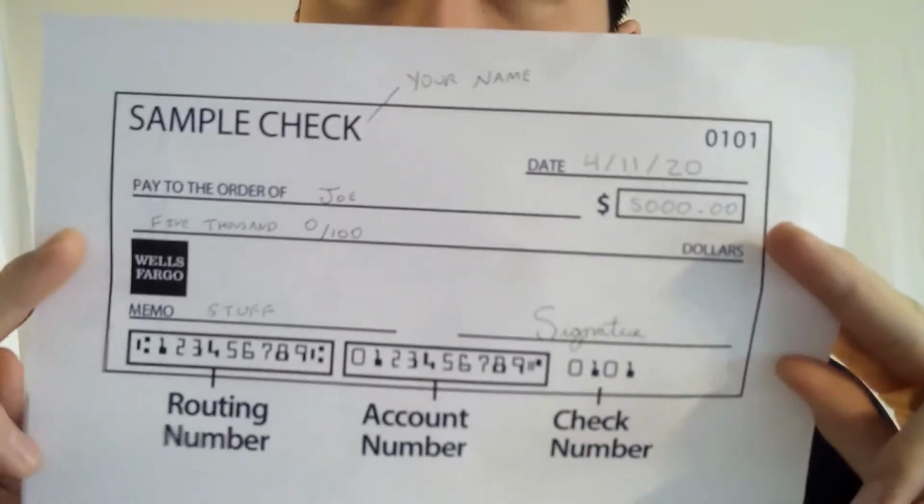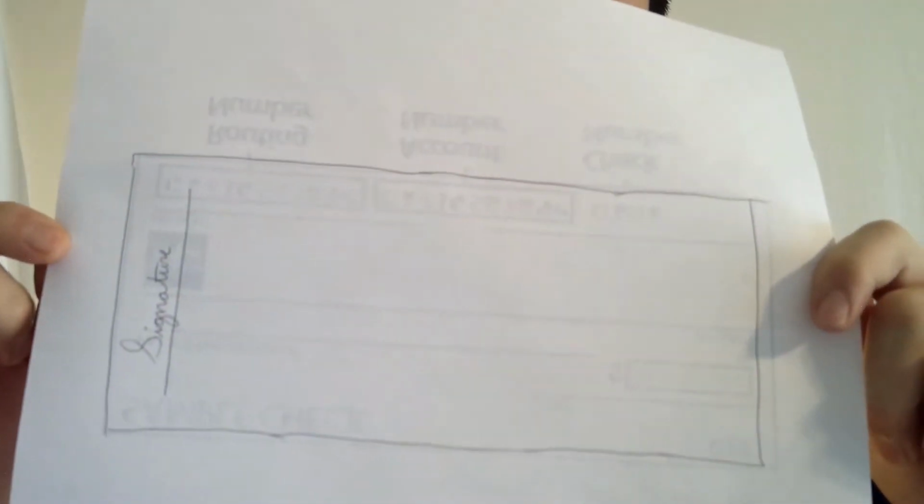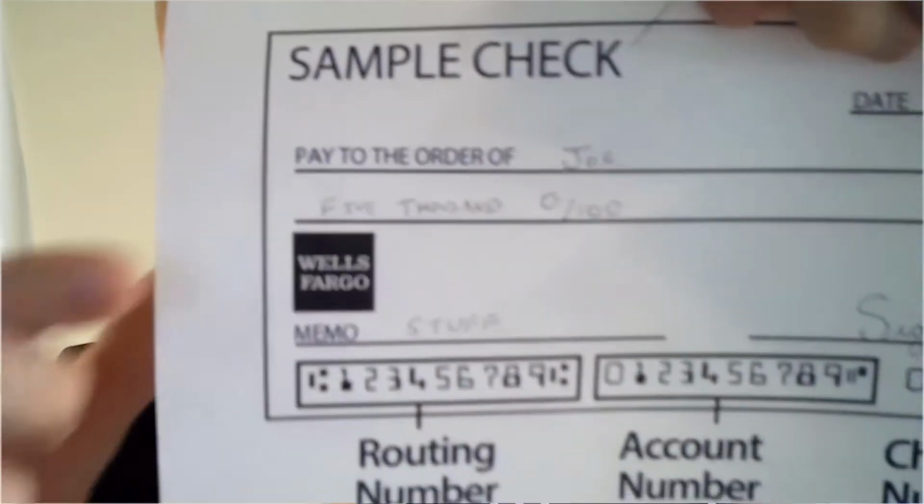Finally, sign your name. If you're receiving a check, make sure everything's filled out properly, and then sign your name on the back on the line. To cash the check, you can go to your bank or many large retail or grocery stores. You can also go to the bank where the check was issued. But make sure you have an ID.